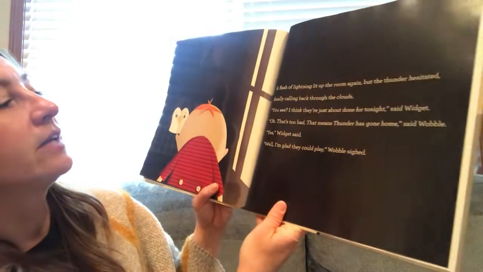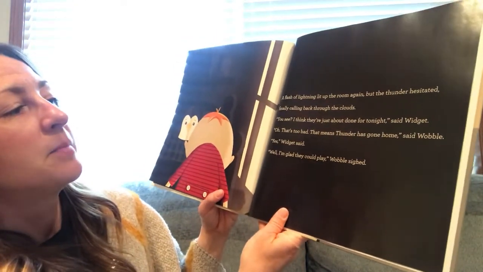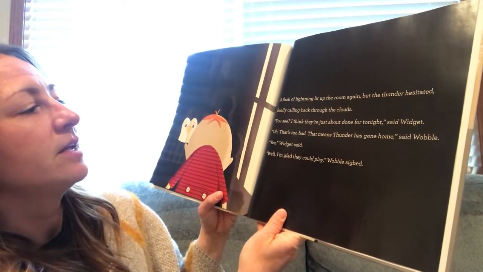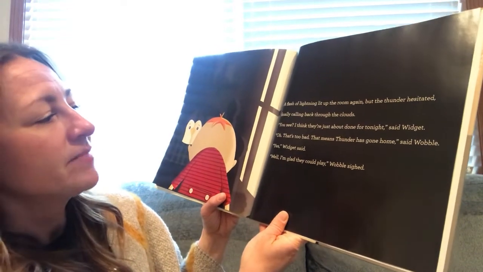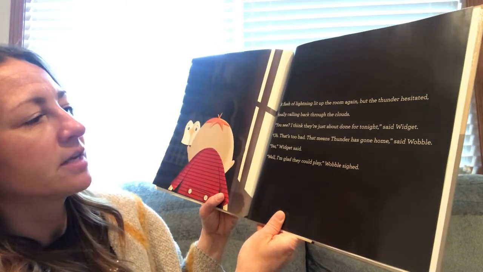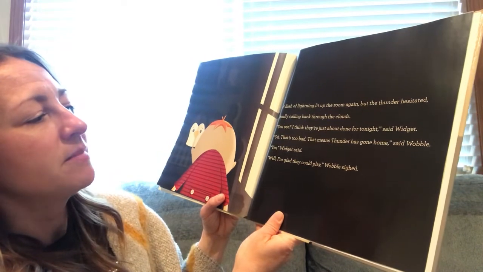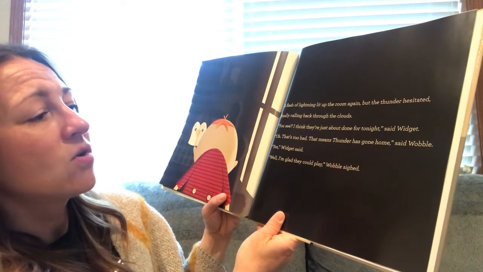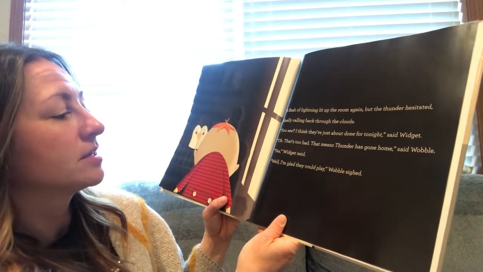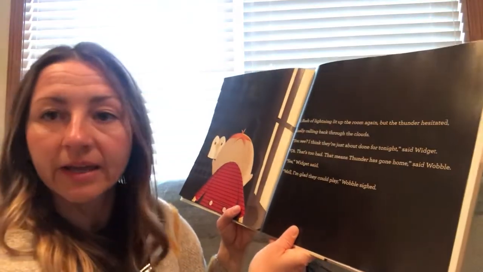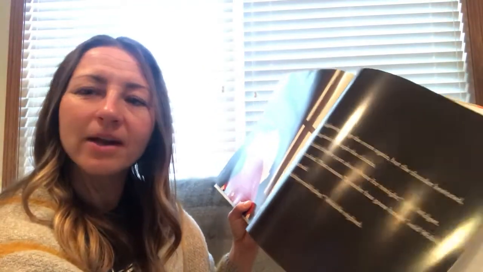A flash of lightning lit up the room again, but the thunder hesitated, finally calling back through the clouds. You see, I think they're just about done for tonight, said Widget. Ah, that's too bad. That means Thunder has to go home, said Wobble. Yes, Widget said. Well, I'm glad they could play. Ah, see, it made them feel better to think about it in a different way.